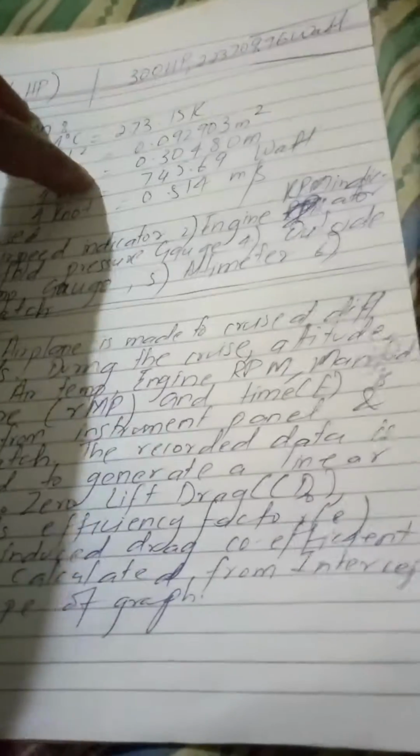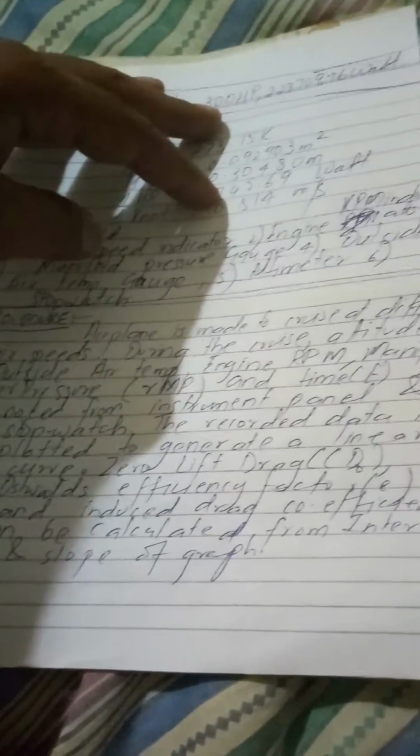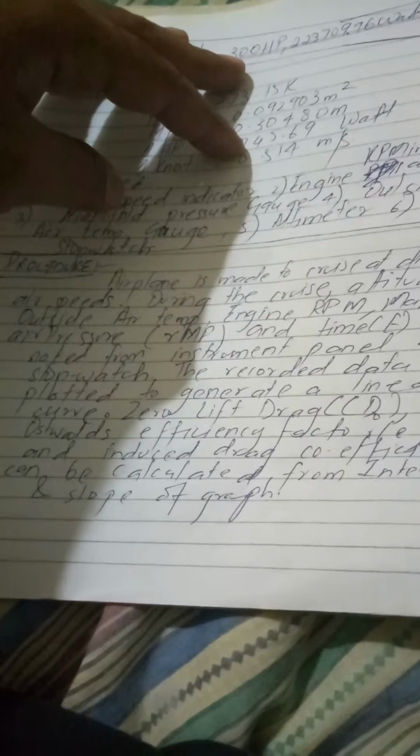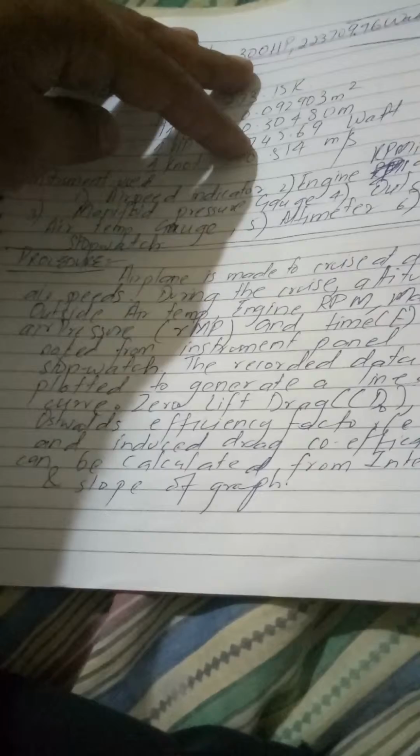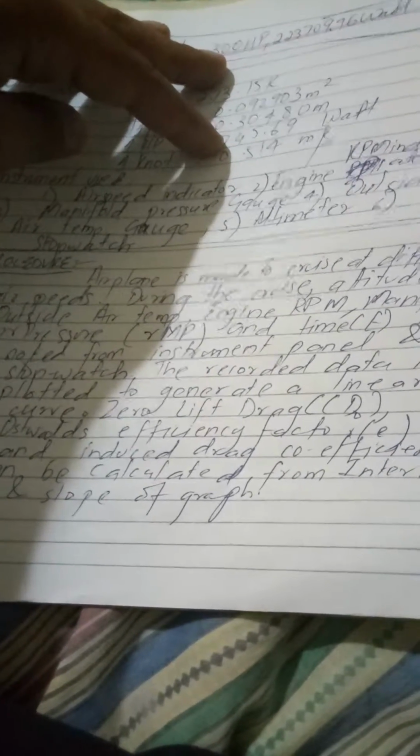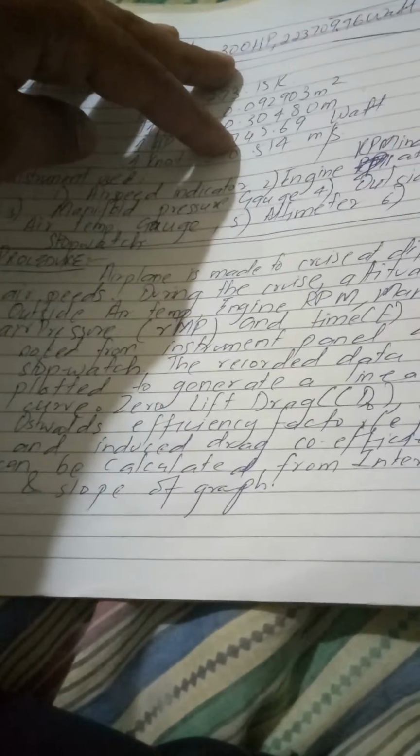During the cruise, the altitude, outside air temperature, engine RPM, and manifold air pressure, and time t are noted from the instrument panel and from the stopwatch.